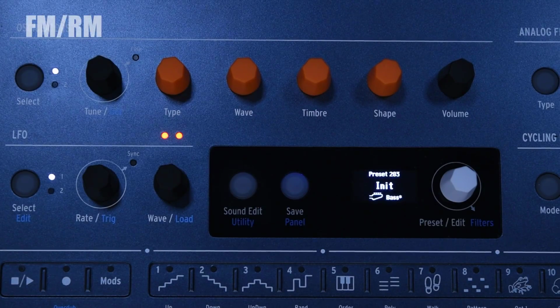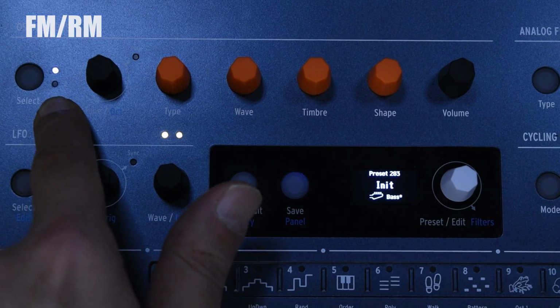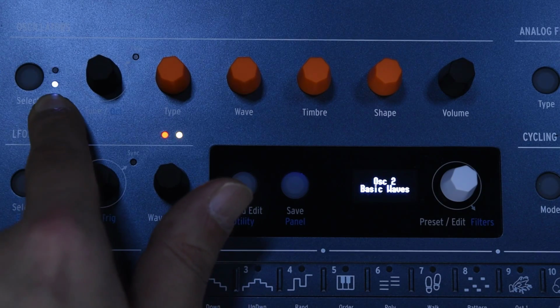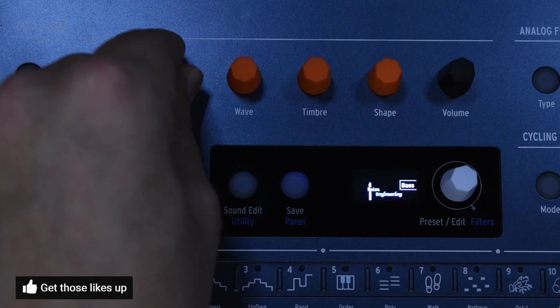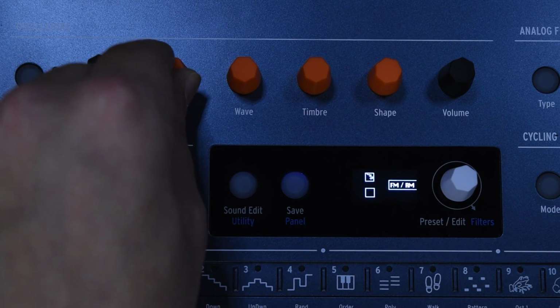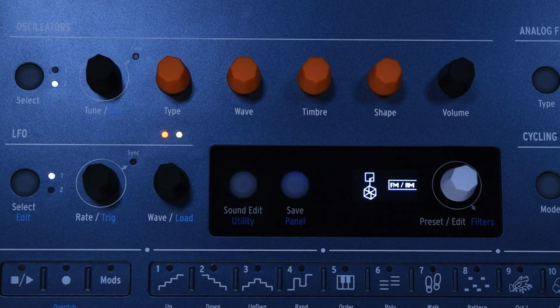Next, it's going to be the FM and RM. So this is, again, just like the other one, an oscillator 2 deal. I'm going to go to oscillator 2, and find it. There we go, FM, RM. What this one does is super awesome. It's just very special. Oscillator 2 is going to get modulated by oscillator 1. How? With frequency modulation and ring modulation.